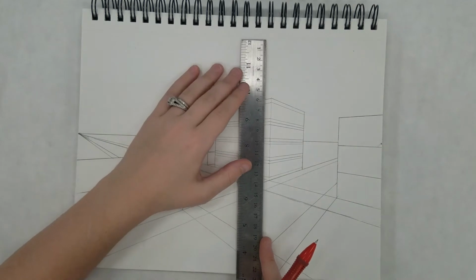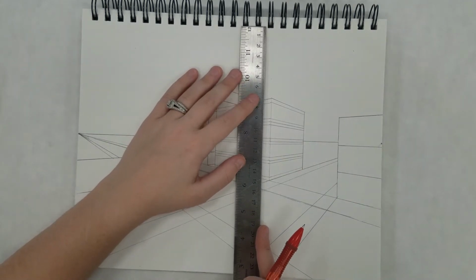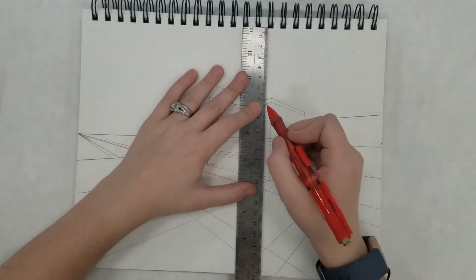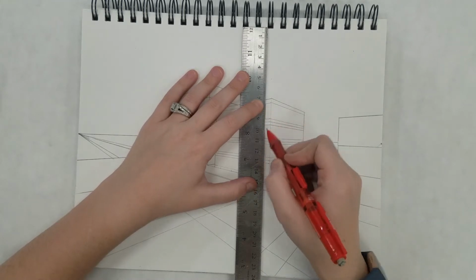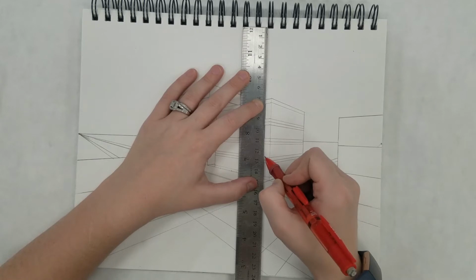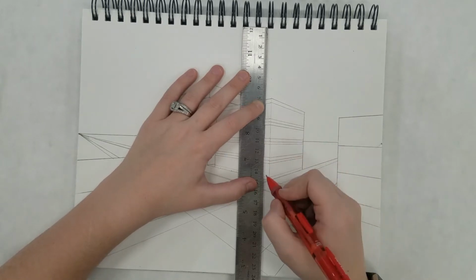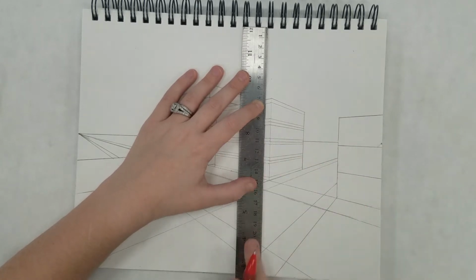So what you're going to do, line up your ruler vertically, and then only draw vertical lines between your top and bottom guidelines that you drew for your window on each floor. Like that.